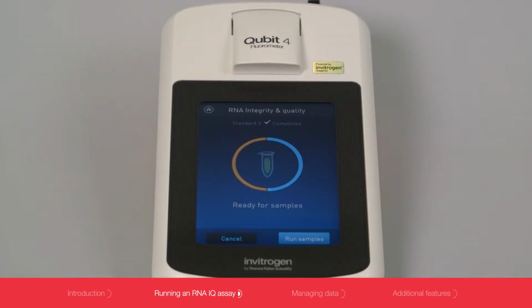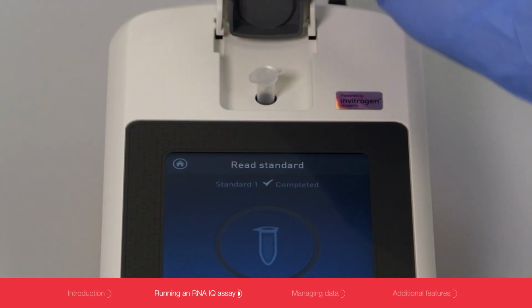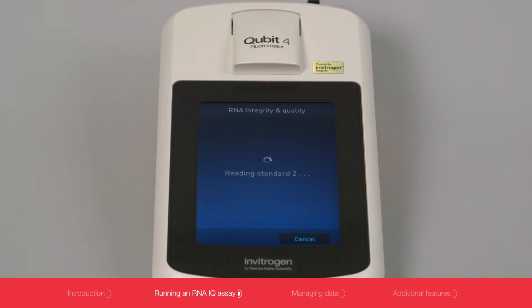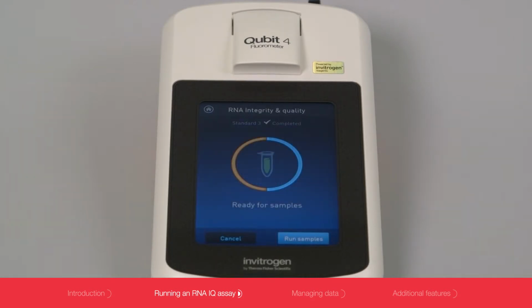It takes about 5 seconds per read. If any standard is entered in the incorrect order or RNA degradation is suspected in the standard, the instrument will guide you to the correct resolution. When the calibration is complete, you can run your samples.